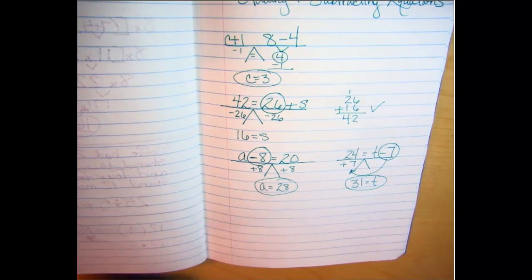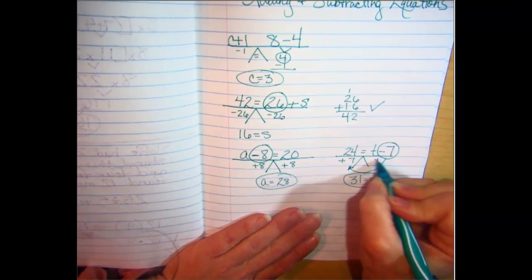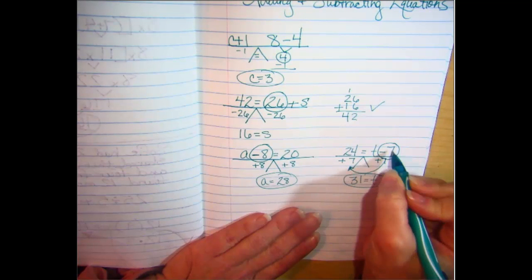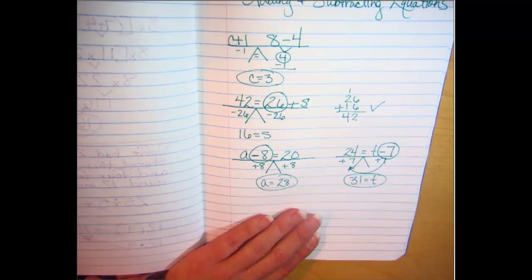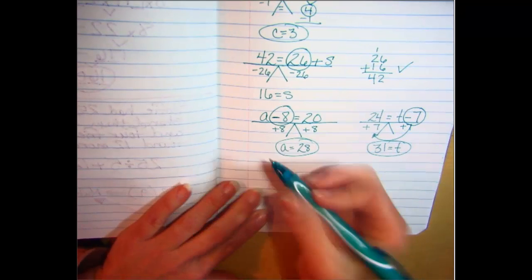You're balancing it out. You're moving things from one side to the other. But really, on this one, we're adding 7 to negative 7 to make it go away. I'm going to show you one more. And this tends to be one of the trickier ones.